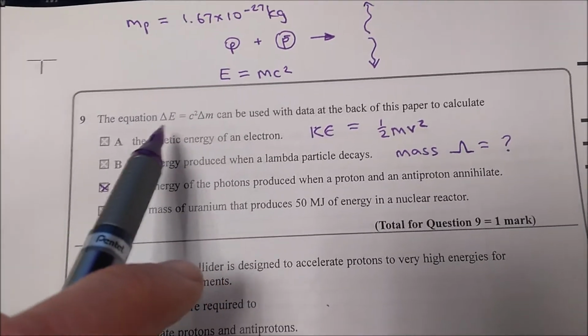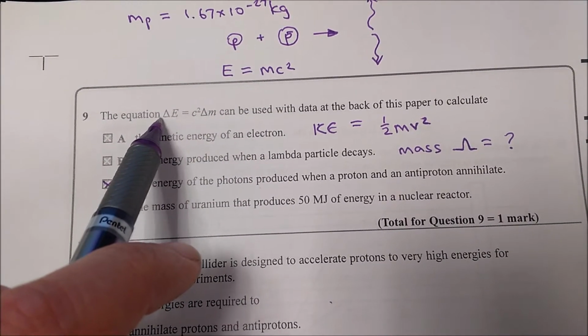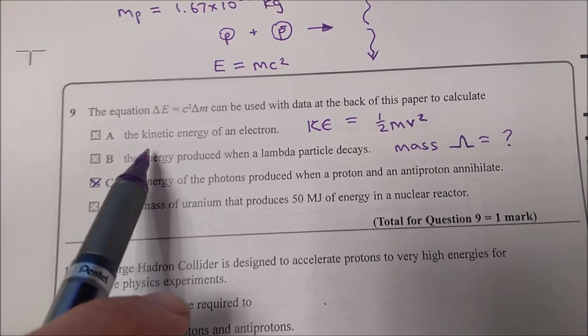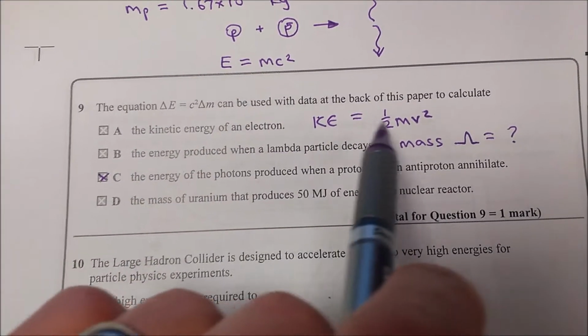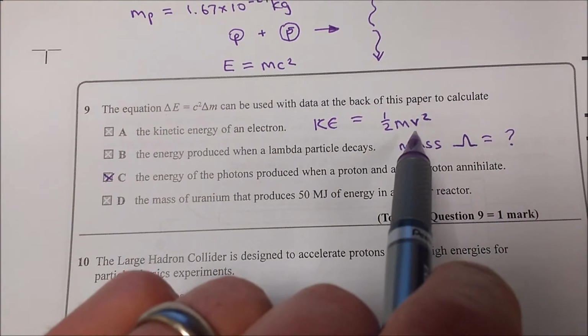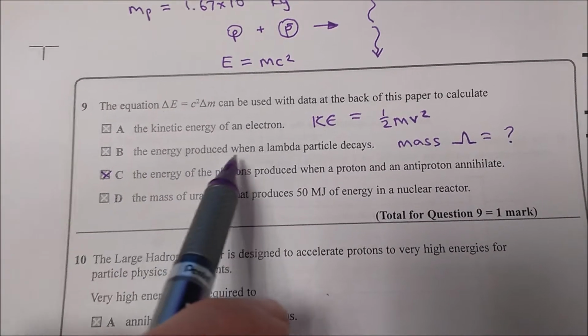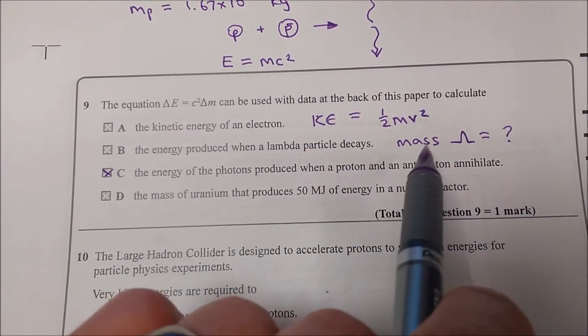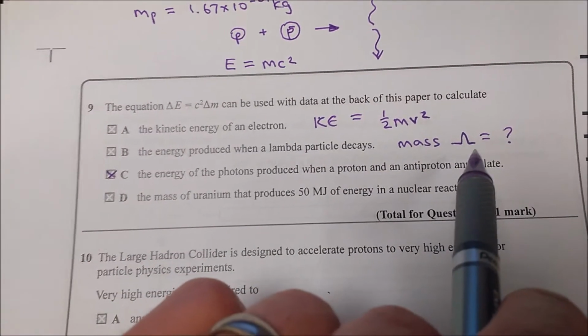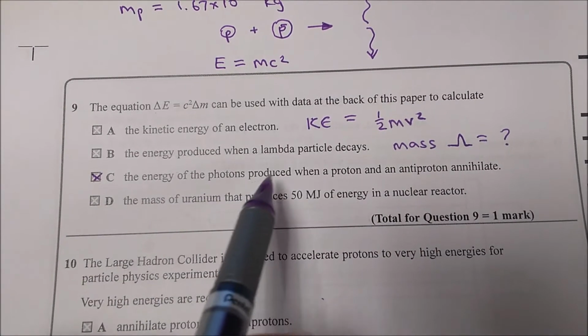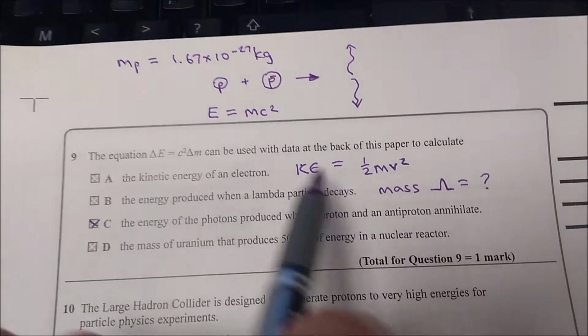E equals mc squared, or you can write it in this slightly different form with the deltas, can be used to calculate what? Well, it can't be used to calculate the kinetic energy of an electron, because kinetic energy is a half mv squared and we haven't got the speed of the electron, so it's not that one. The energy produced when a lambda particle decays, well, at the back of the paper it hasn't given you the mass of the lambda particle, so it's not this one. It's C, it's the energy produced when a proton and an antiproton annihilate.